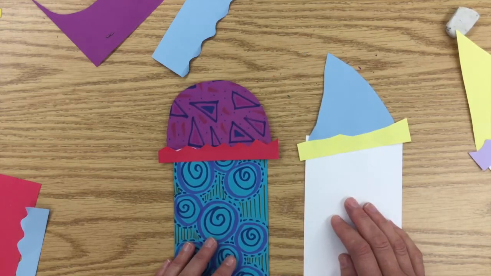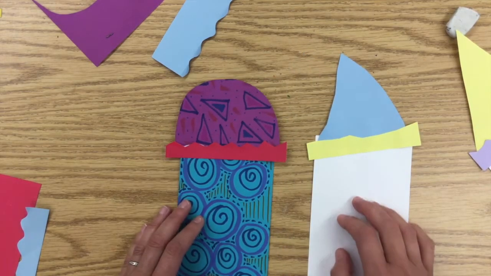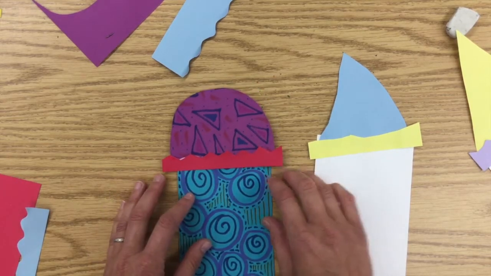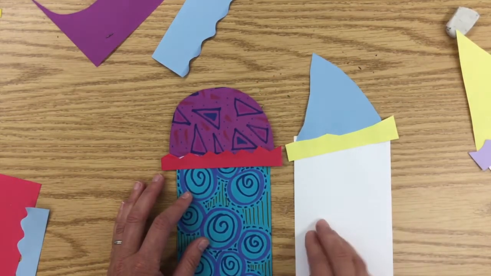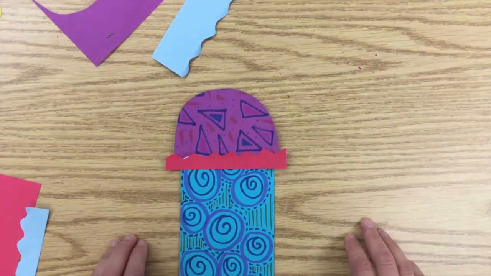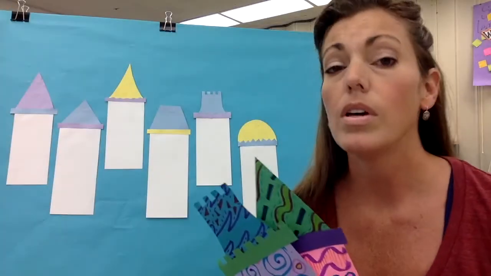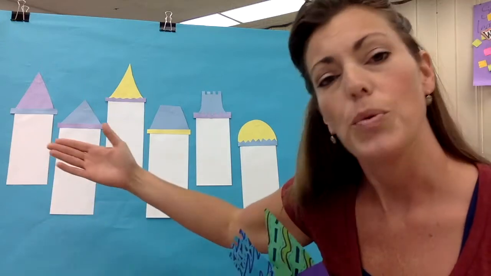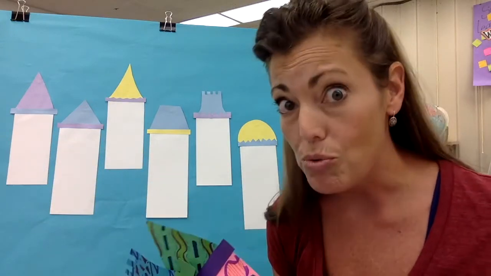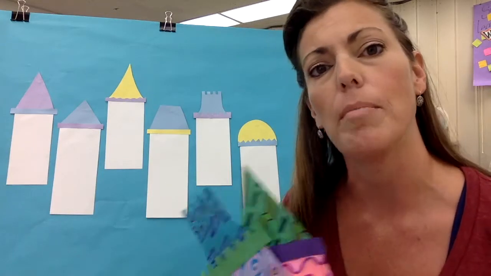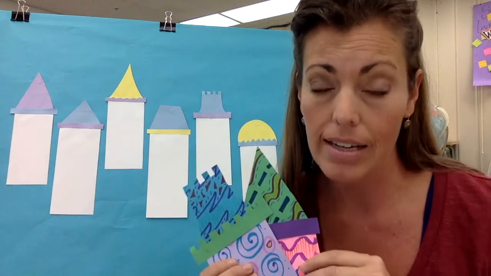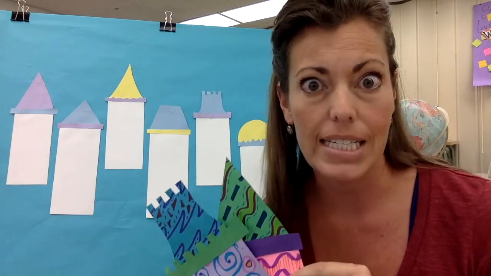When you make your building roofs and cornices, you want to make sure that everything is neatly cut, glued on straight, and that everything looks neat and tidy. Not like this one. Get out of here. So there you have it. You now know about all of these different styles of roofs, how to draw, cut out, and glue them on, what a cornice is, and how to create that. So now you are ready to get started.